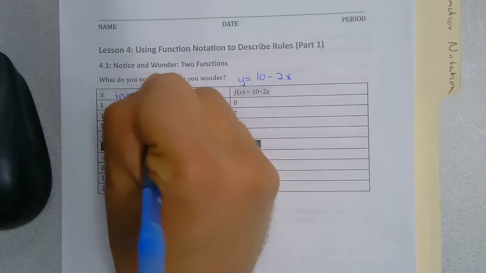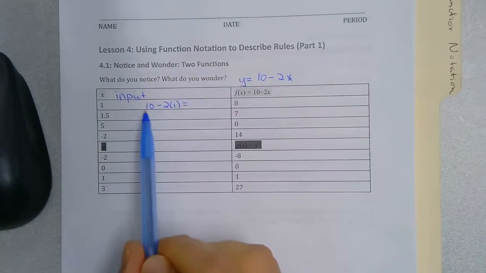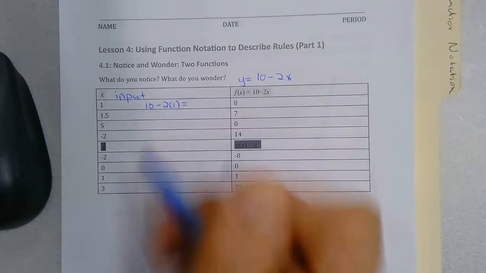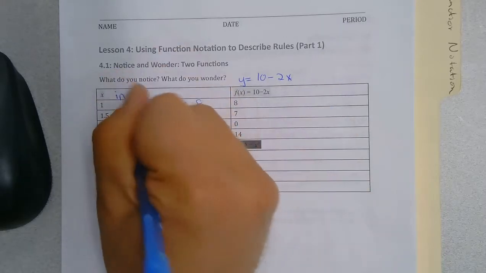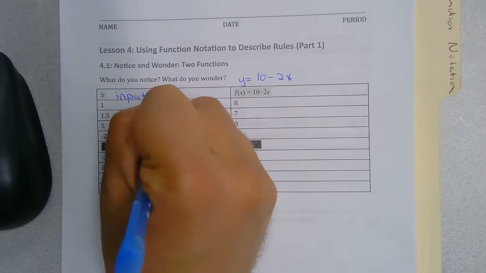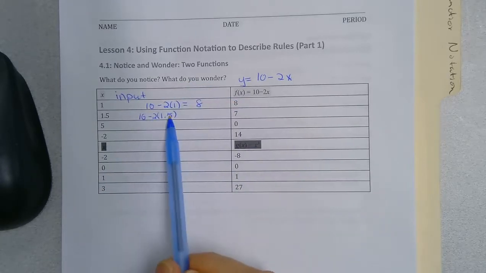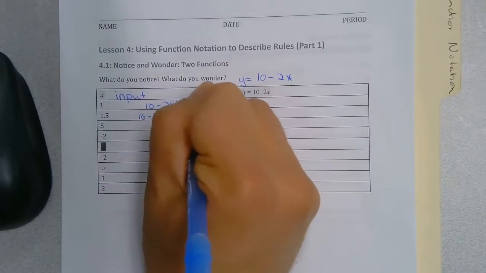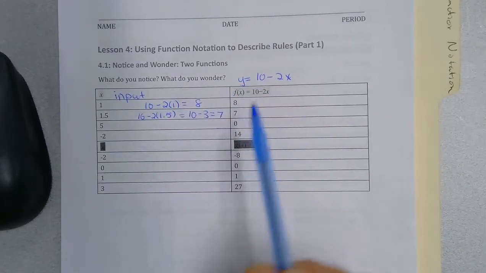So here, this is 10 minus 2 times 1. And that's just 10 minus 2, which is 8. So here, if I input 1.5, that's 10 minus 2 times 1.5. 2 times 1.5 is 3. So that's 10 minus 3, which is 7.